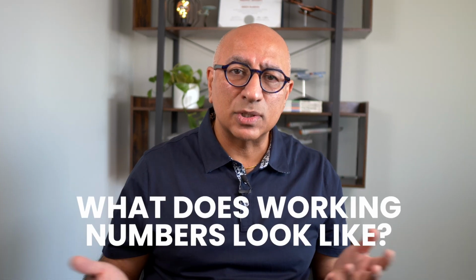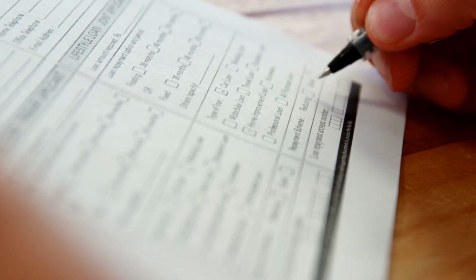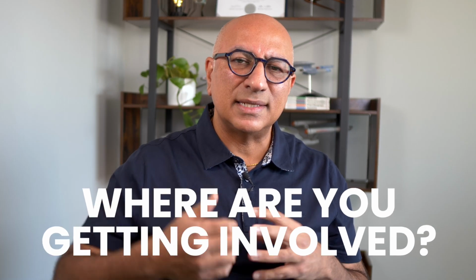What does working numbers look like? There's so many different ways that you can present numbers. So you as a sales manager need to have that clearly defined. Are you going to give printouts of what different options are available? Are you going to just do it on a scrap piece of paper or somewhere in between? What is your process when it comes to presenting numbers? And where are you as a sales manager getting involved in that process? Do we leave everything up to the salesperson? Do you present the numbers? Or again, somewhere in between where it's a combination of the two?